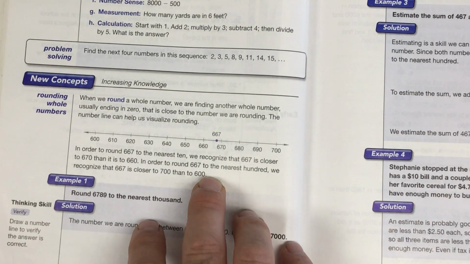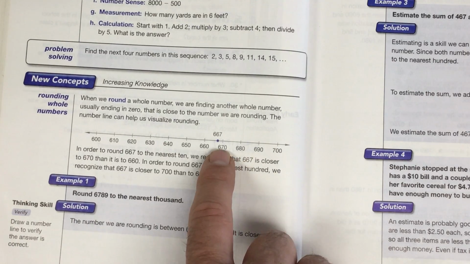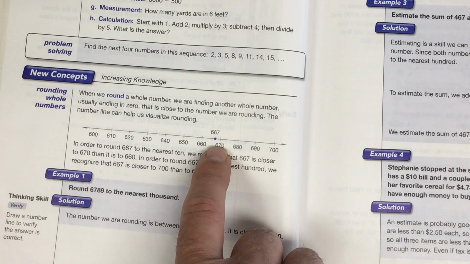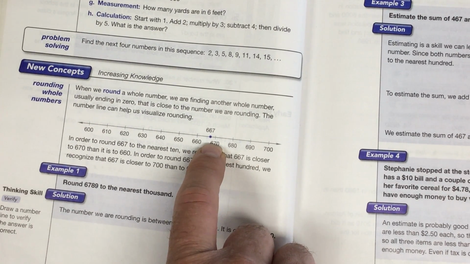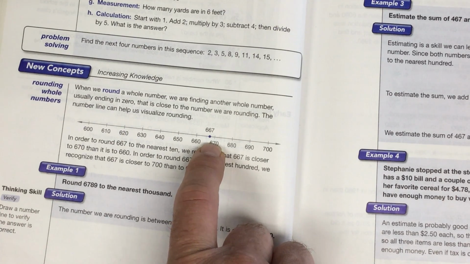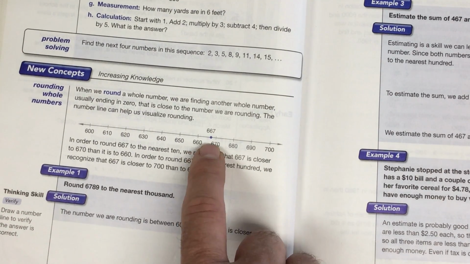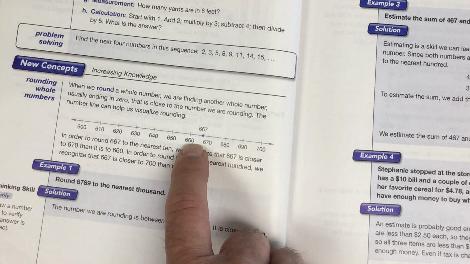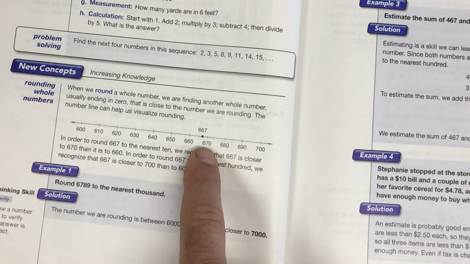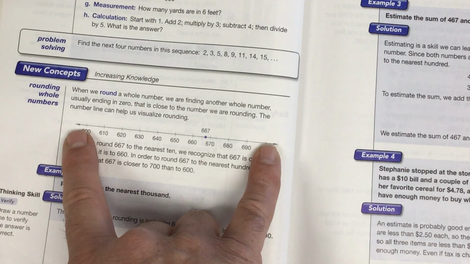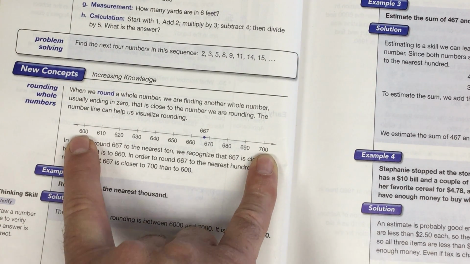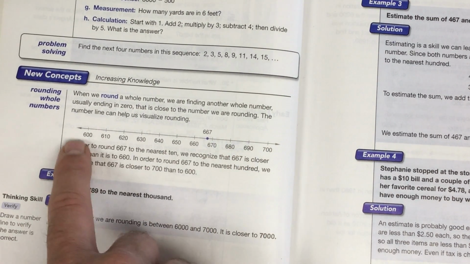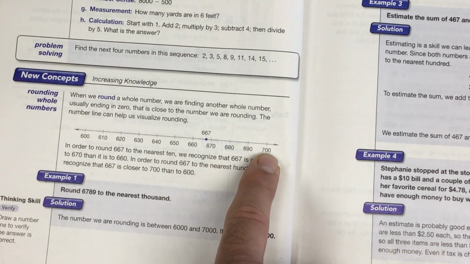Remember, when we're estimating, we're going to the nearest number that ends with a 0. But that's indicated by, do we say we are estimating or rounding off to the nearest 10 or to the nearest 100? In this case, to the nearest 10, 667 is closer to 670 than it is 660, so we would round that to 670. If we're looking at the two 100s, which one are we going to round to if we go to the nearest 100? Well, it's closer to this one than that one, so we'd round it off to 700.